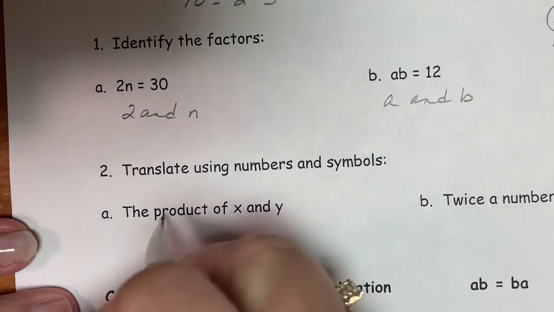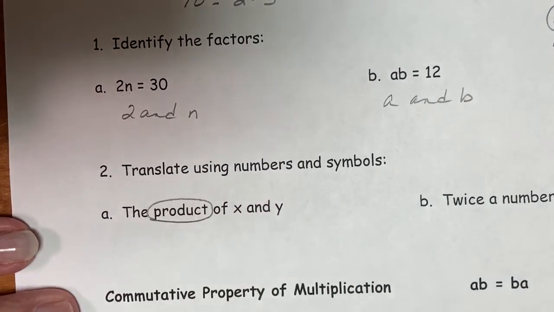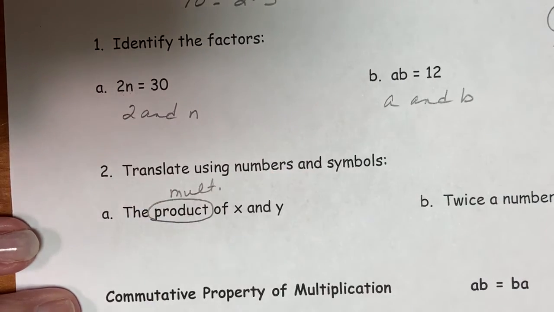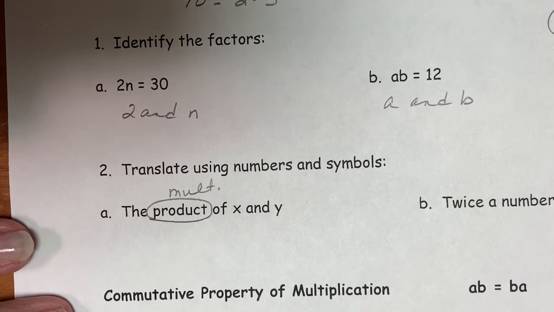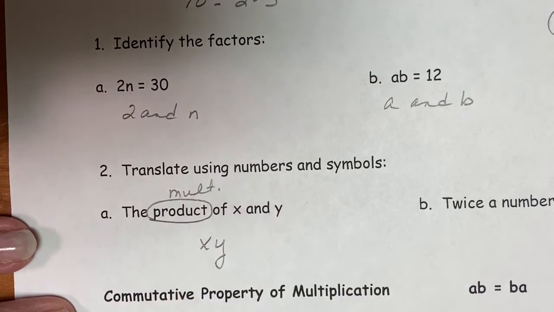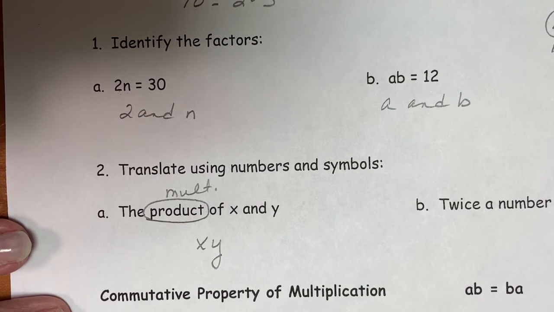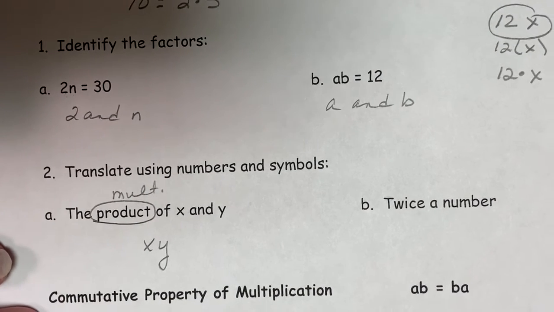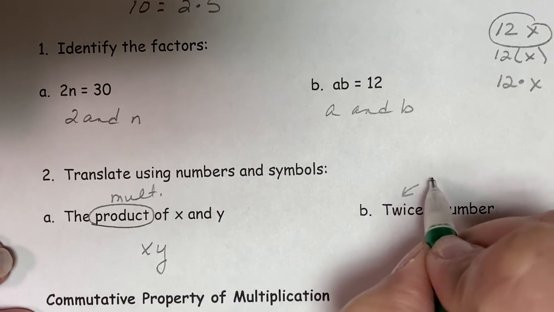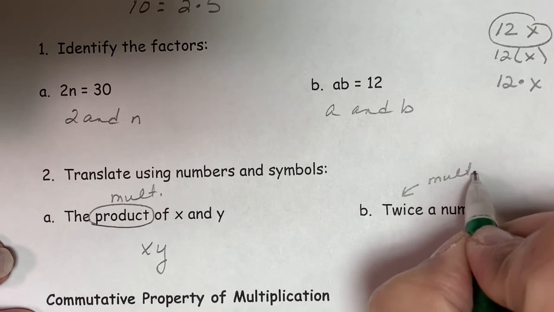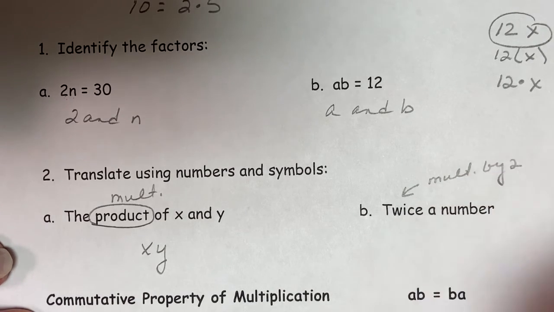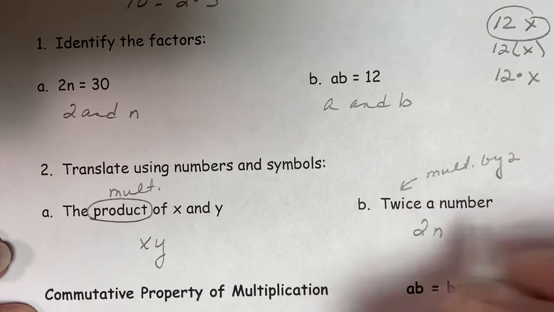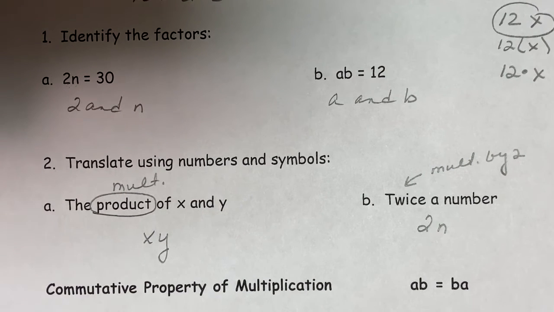So product is the word that means multiplication. It's the answer to a multiplication problem. So if I want the product of x and y, it just means that I want to take x and y and multiply them together. That's all they're looking for. If I want twice a number, well, twice means that we're going to multiply by 2 specifically. So twice a number would be 2 times a number. I'm going to use n, or 2 times n.